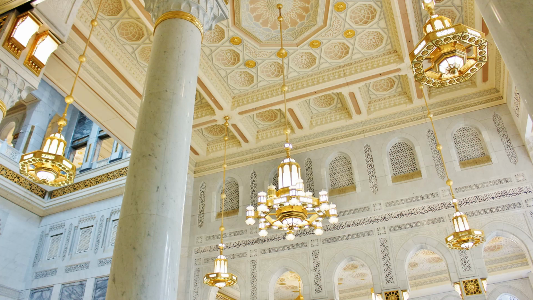An example of a fi'l mudari' that has a dhamma as its sign of being marfu'. Yaqra'u. Nice. So yaqra'u is marfu'. Okay. فعل مضارع مرفوع وعلامة رفعه الضمة الظاهرة. Nice. That's it. We're up to speed now.